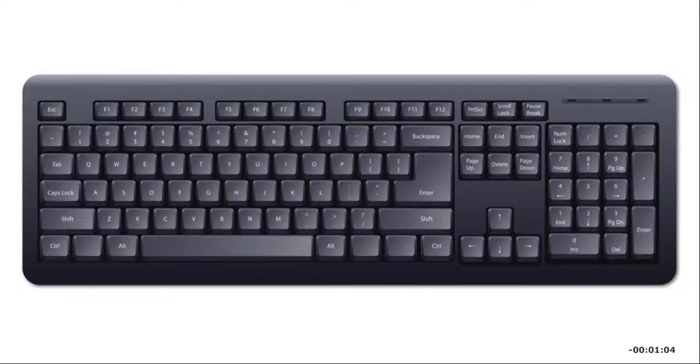Typing on a keyboard is sometimes called keyboarding. To keyboard properly, you begin by placing your fingertips on the home row keys, the A, S, D, and F keys for the left hand, and the J, K, L, and semicolon keys for the right hand. This is called touch typing or 10-finger typing.